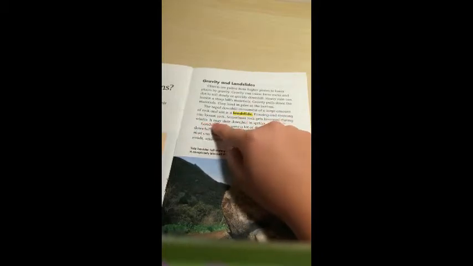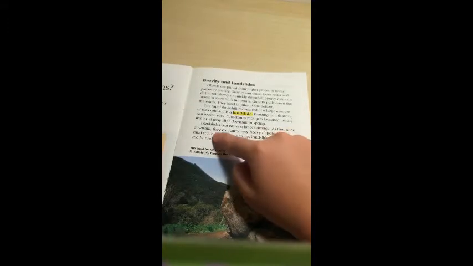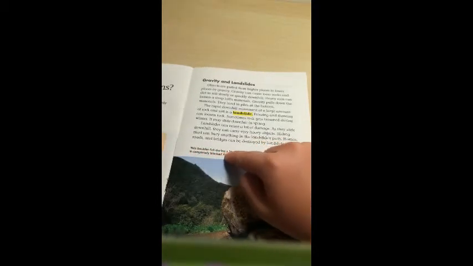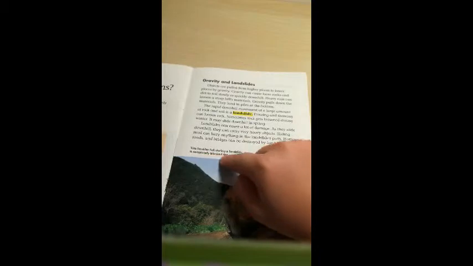Freezing and thawing can loosen rock. Sometimes rock gets loosened during winter. It may slide downhill in spring. Landslides can cause a lot of damage. As they slide downhill, they can carry very heavy objects. Sliding mud can bury things in the landslide's path. Homes, roads, and bridges can be destroyed by landslides. This boulder fell during a landslide. It completely blocked the road.